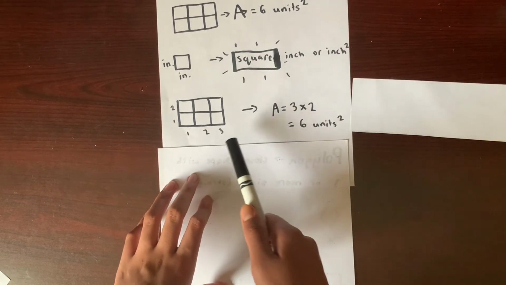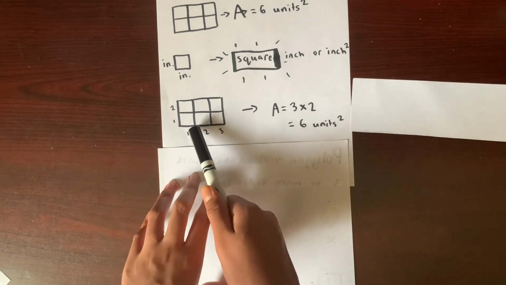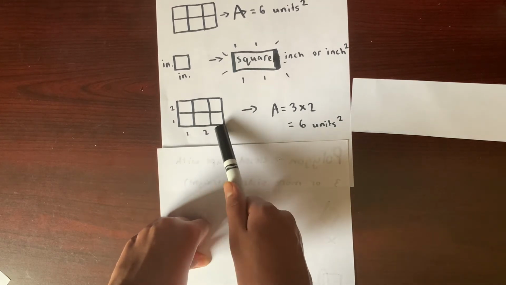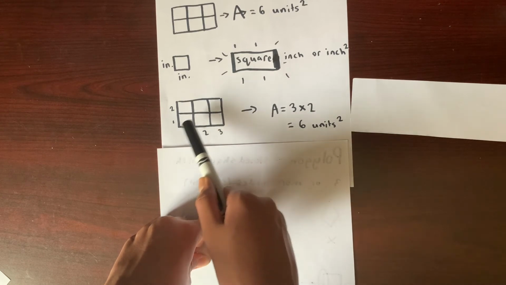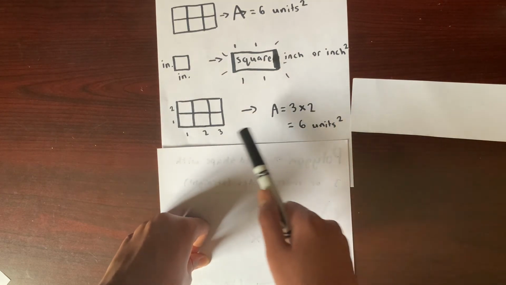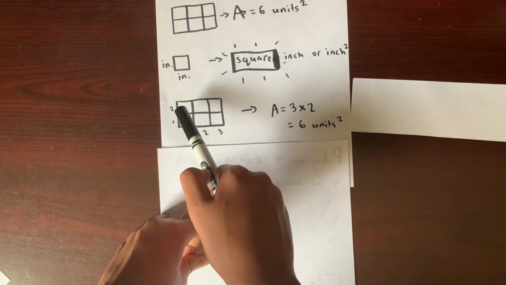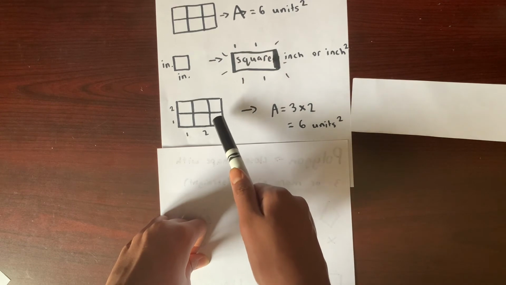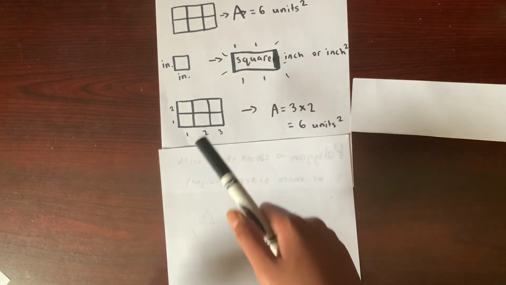So what that shows is that we can find the area of a rectangle or square by multiplying one side by the side next to it. So in this case, 3 times 2, we'll get our answer of 6 because this is essentially just 3 groups of 2. And this works for every rectangle, as we'll see in a little bit.